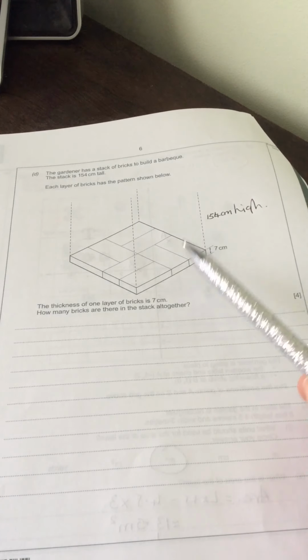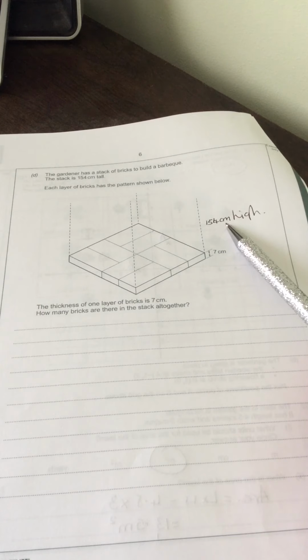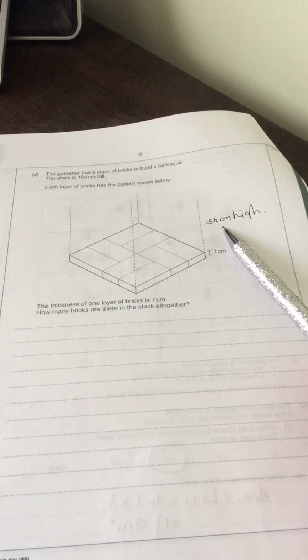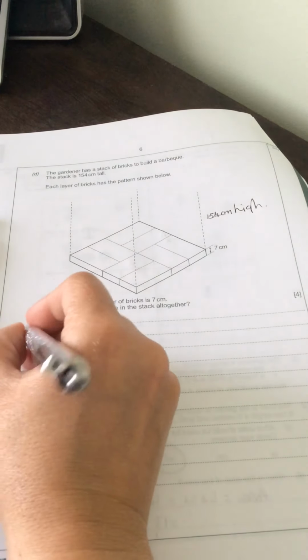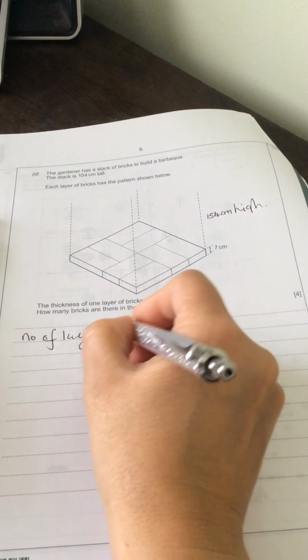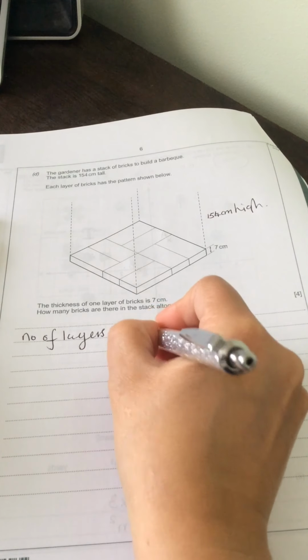Now, there's obviously going to be quite a few different ways of solving this question. What I'm going to do is look at how many stacks like the one we see here could we get. So how many of these layers are going to fit? Well, if it's 154 centimetres high and each layer is going to be 7 centimetres, so we're going to work number of layers equals 154 divided by 7.